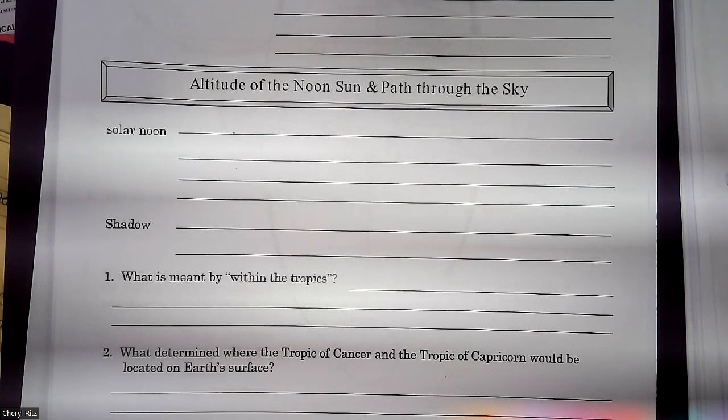It's not straight above us. So it is down a little bit, in the 70s. That's the angle, but it's not straight above us. That's something to keep in mind.